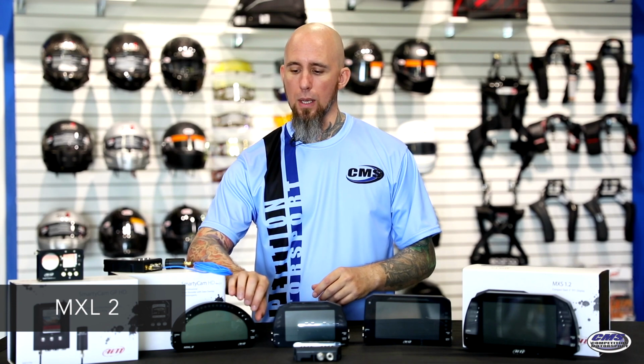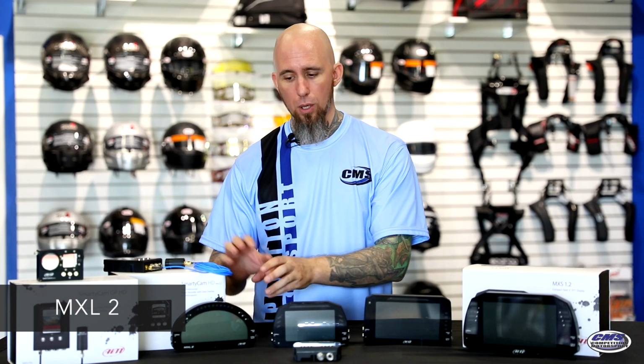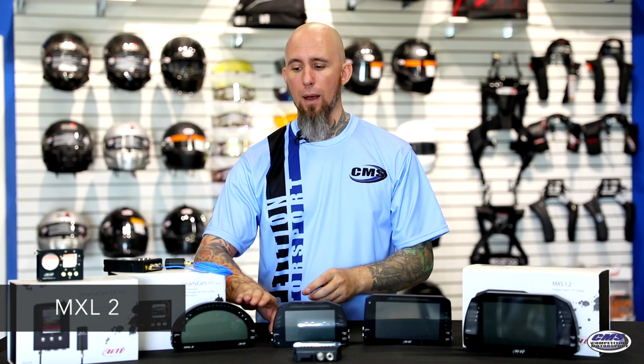This here is an MXL2, and it will plug directly into the vehicle. It can obviously have the Smartycam plugged into it as well. If you have a dash of any type from AiM Sports, you don't need to use a Solo 2 any longer because the dash is going to be plugging into the vehicle, whether you do that via an OBD2 harness or you wire everything in using a CAN RS-232 harness.